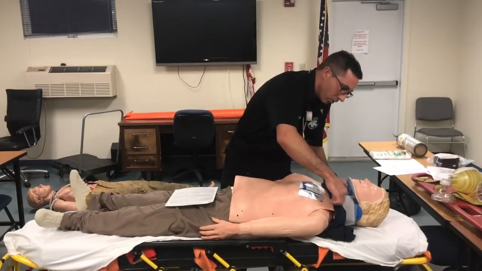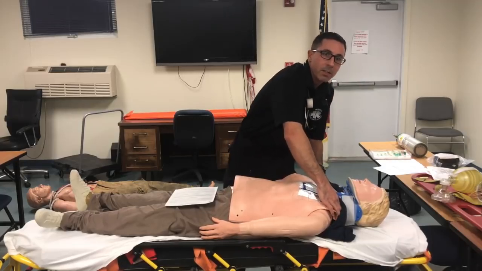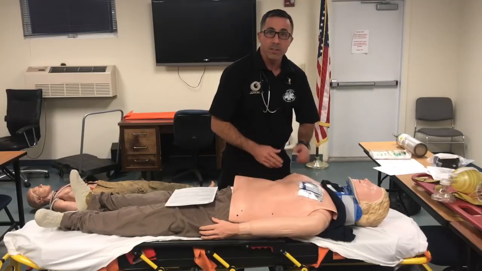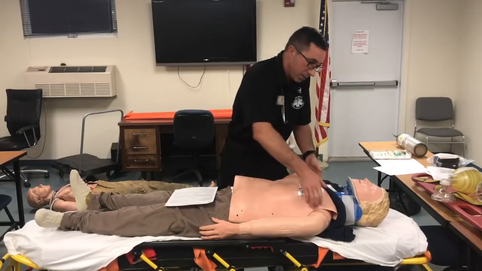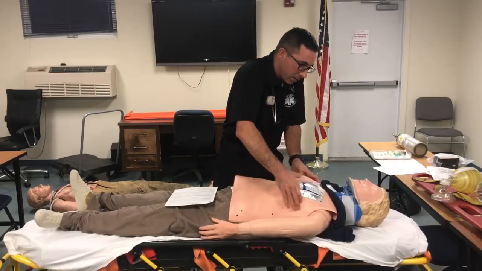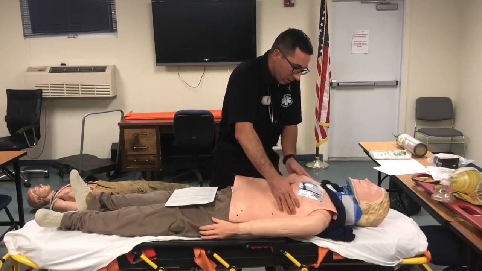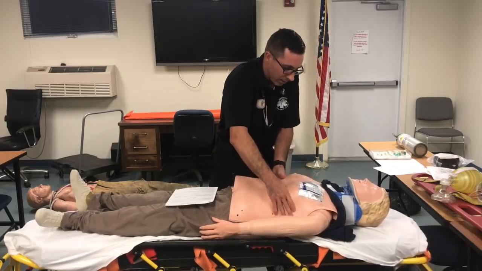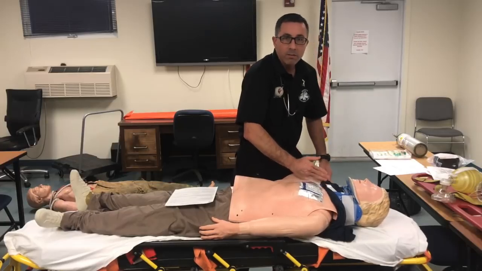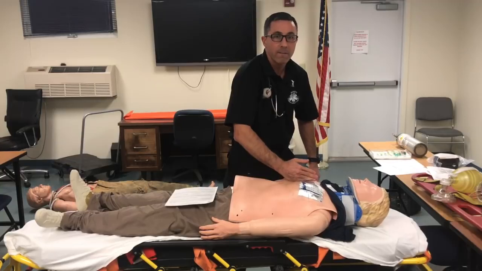Come down, check the shoulders and the clavicles for any DCAP, BTLS, and crepitation. Now we're at the chest, so we're going to inspect the chest for any DCAP, BTLS, and crepitation. Then we're going to palpate the chest for any DCAP, BTLS, and crepitation. Checking the upper chest, we're going to be careful of our sucking chest wound. We're going to check the ribs for DCAP, BTLS, and crepitation. We're then going to check the sternum for the same, DCAP, BTLS, and crepitation, and we're using a chopping motion.